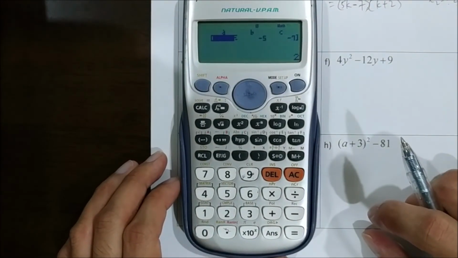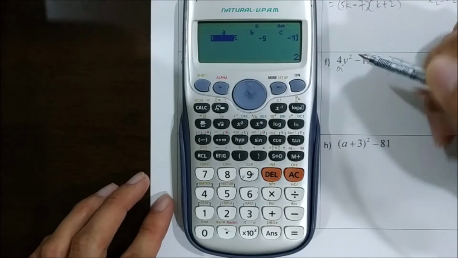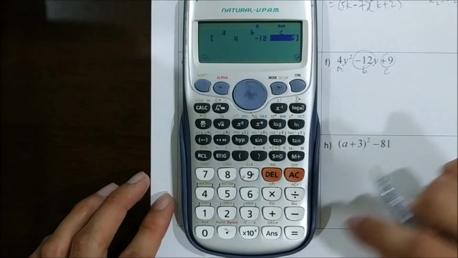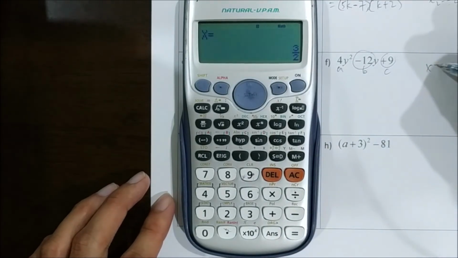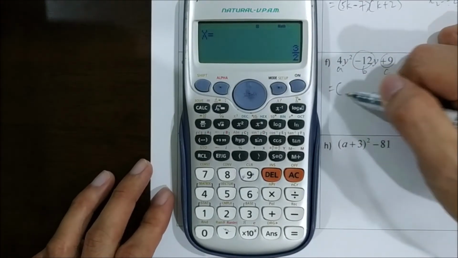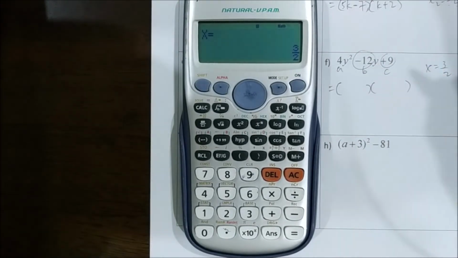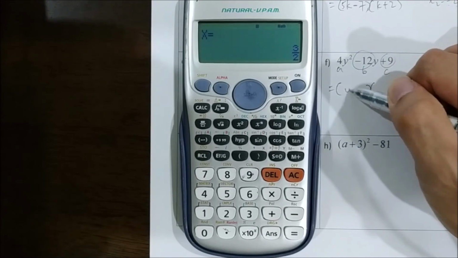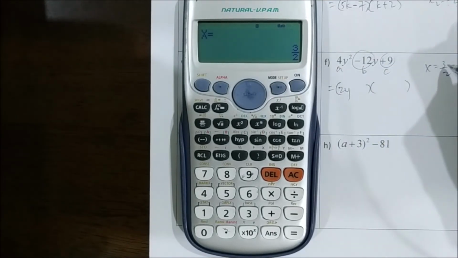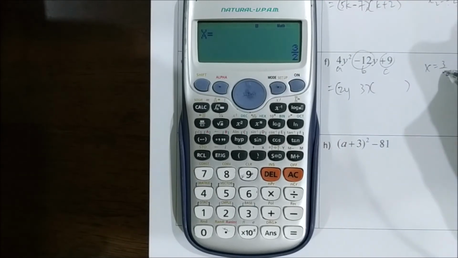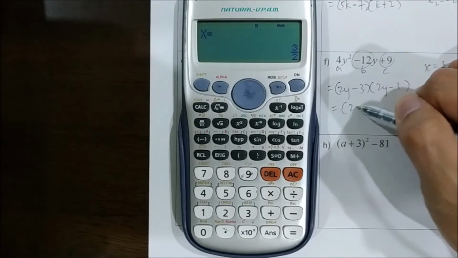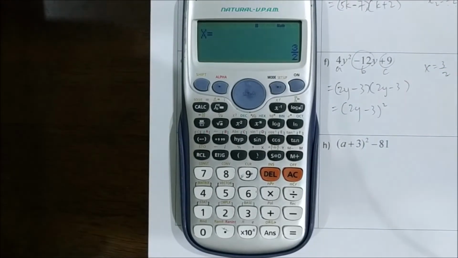Reset calculator. A is 4. You get x equals to 3 over 2, but this time there is only one value, meaning that both of the values in the brackets are the same. So the 2, the denominator, in the front, 3 here, positive becomes negative. So it's the same, and you can further simplify it.